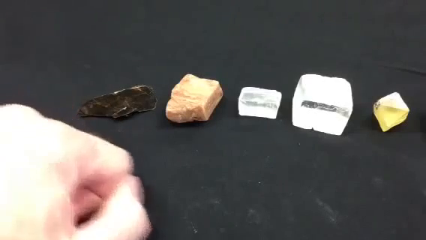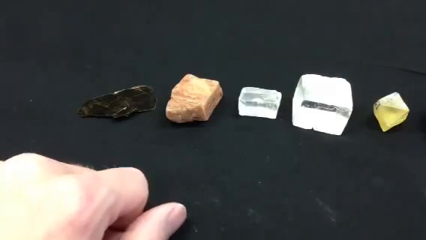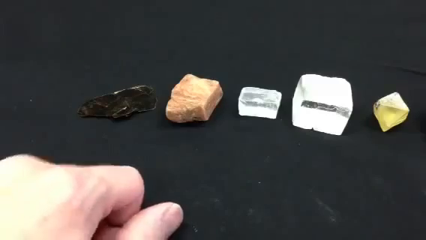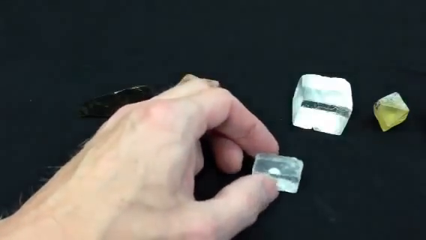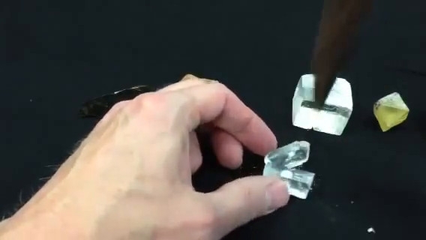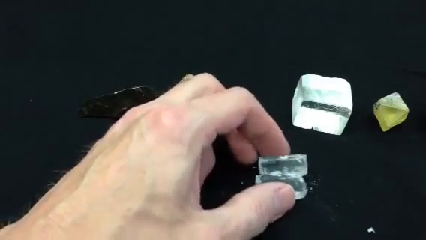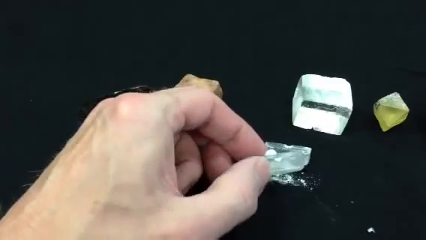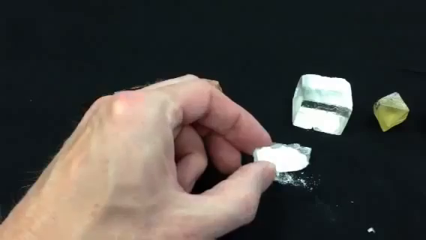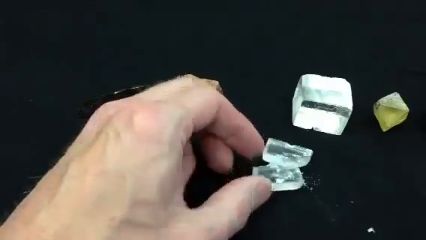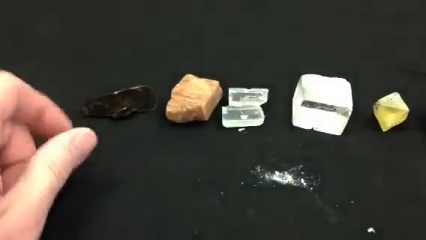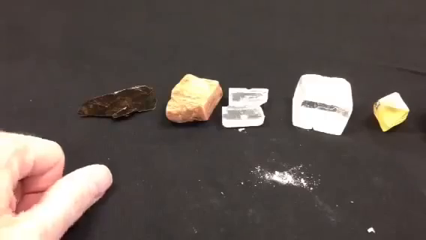This is cleavage. Cleavage is the way that a mineral breaks when it breaks along flat surfaces. So for example, this mineral, halite, breaks along flat surfaces in 3 directions at about 90 degrees to one another. And you can break it and break it and break it, and it keeps breaking along these nice flat surfaces. So you can have a number of different types of cleavage.